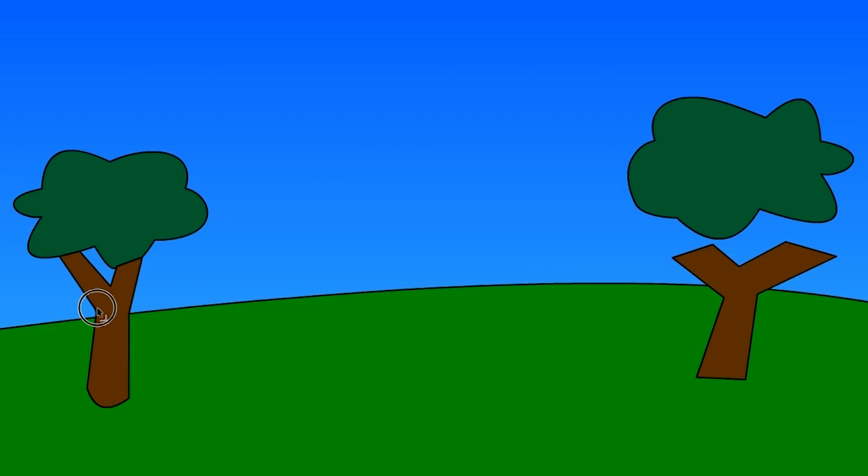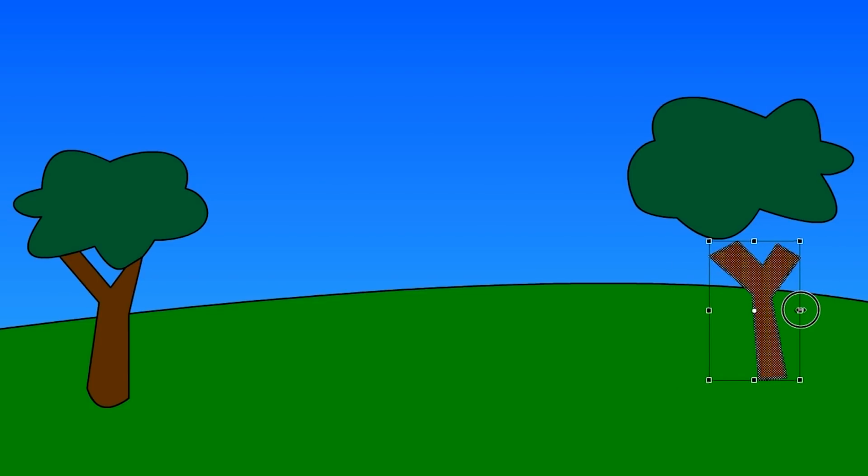Make it a little broader there on the bottom. And then this one we can flip and modify it to work with the slightly bigger tree here.